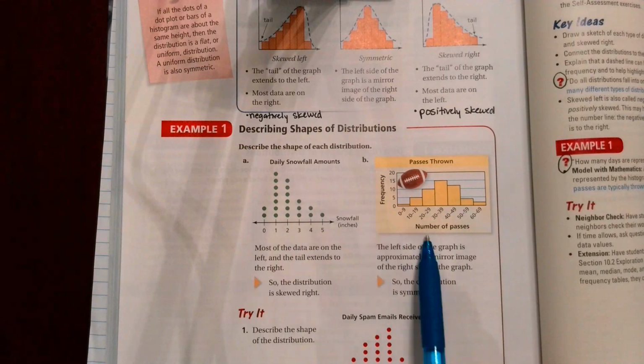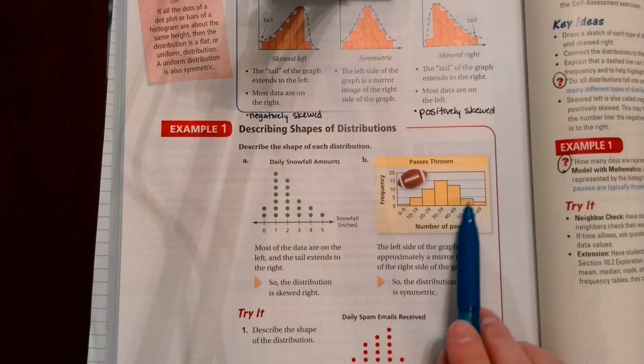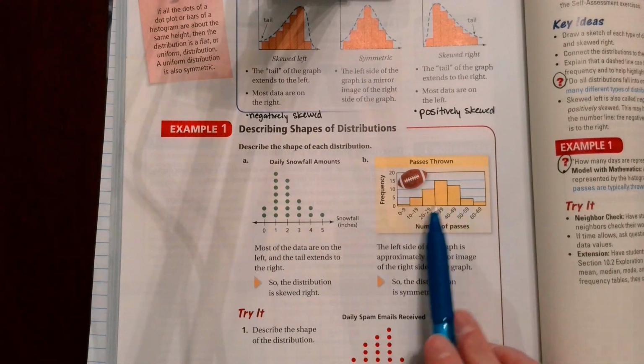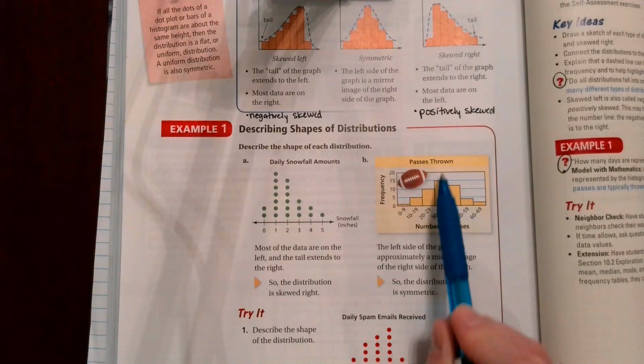Looking at this one, passes thrown, frequency, number of passes, there are intervals, so this is a histogram. You can see here the left side of the graph is about a mirror image of the right. It's not perfectly symmetric, but it's pretty close, right? Little, bigger, bigger, bigger, and then the biggest one in the middle. So the distribution would be symmetric here.